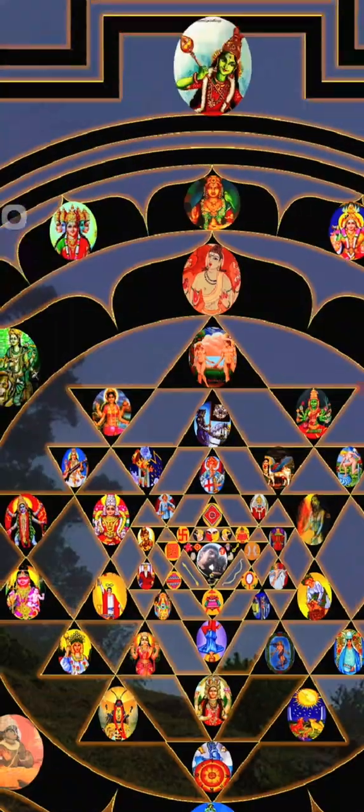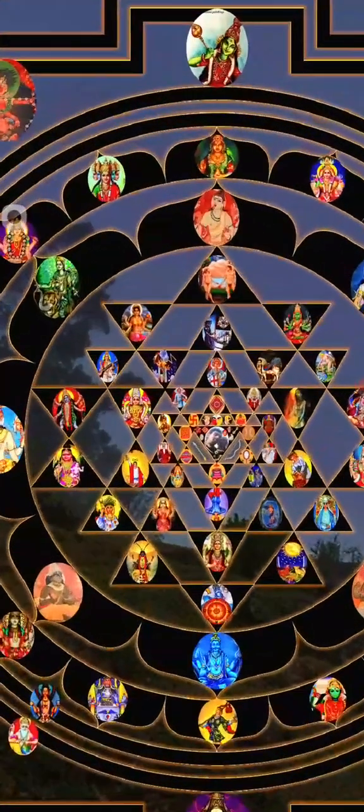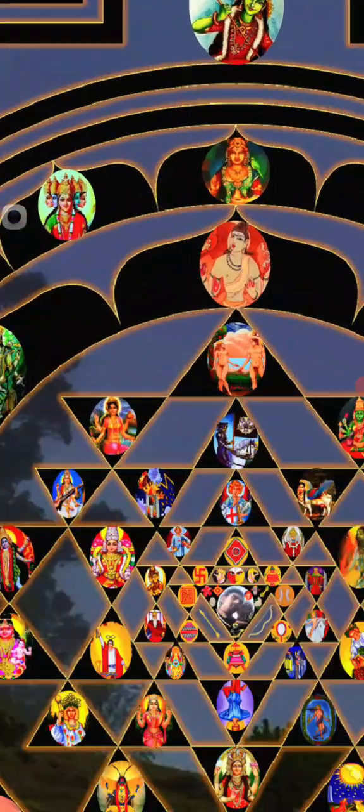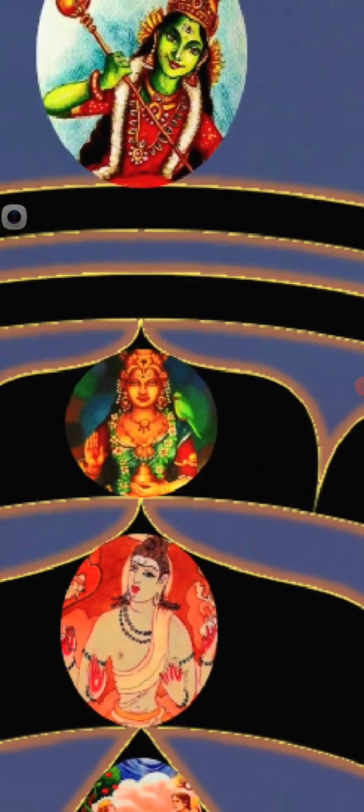Okay, now we shall explore the various Avaranas. So for now, let us leave the square. We will come back to that. We will look at all the Avaranas or enclosures inside the event horizon. So when you cross the event horizon, we come to the first enclosure inside, which is the 16 petals.